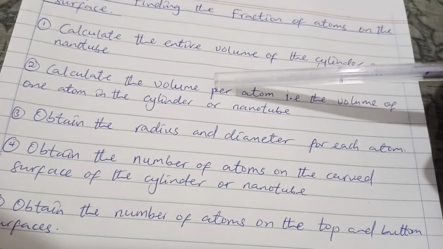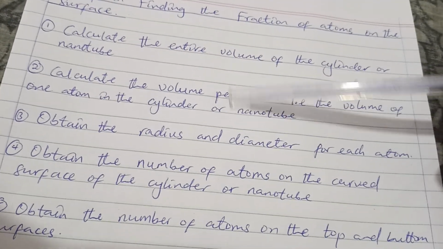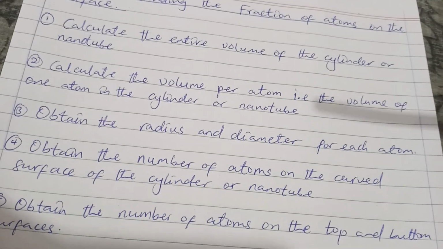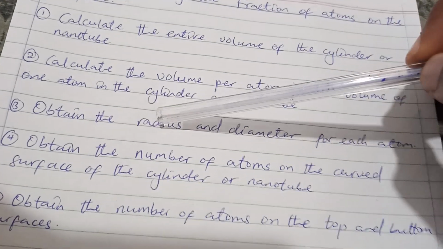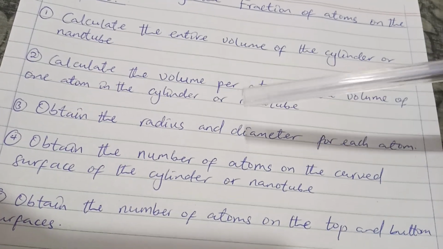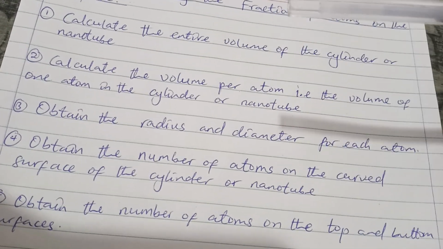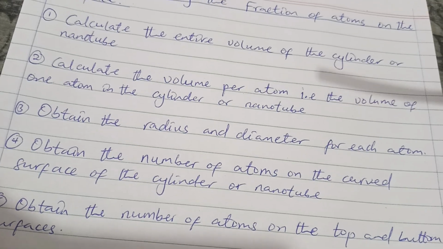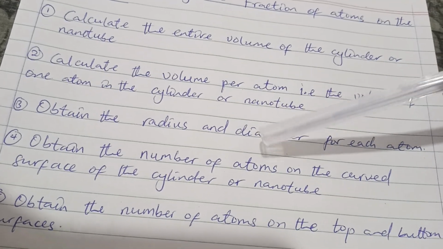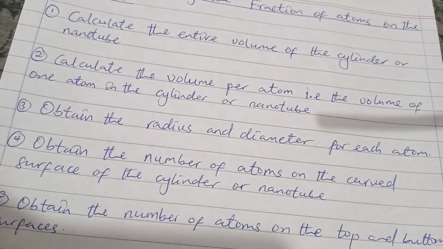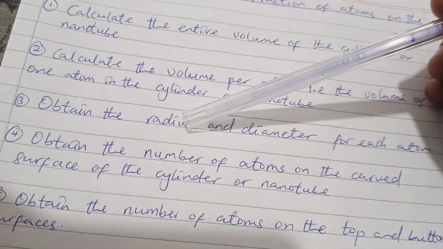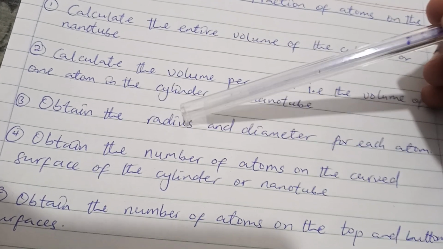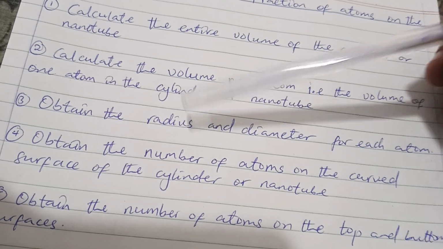Then we calculate the volume per atom. To calculate the volume per atom, there's a formula that you can use to do that easily. Then you obtain the radius and diameter. Atoms are spherical in nature. So if we know the volume of the atom and we know the formula for the volume of a sphere, we can relate them to find the radius of the atom. And once we know the radius, you can definitely find the diameter.